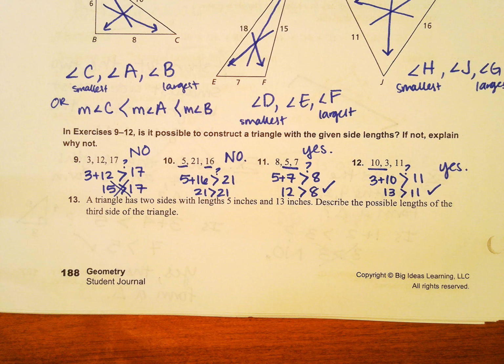The other way that this could be asked of you for the triangle inequality theorem is to list the possibilities of our third side length given two sides. Can we come up with a combination of possible side lengths for the third side of our triangle?